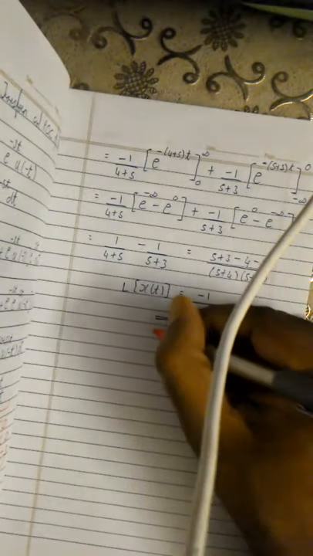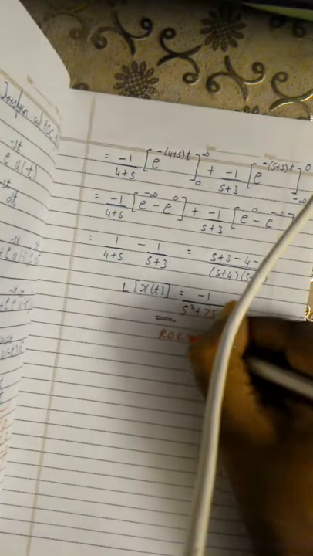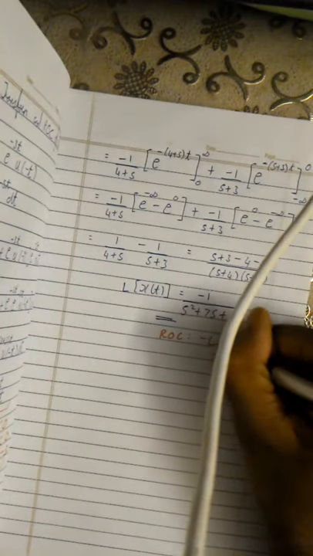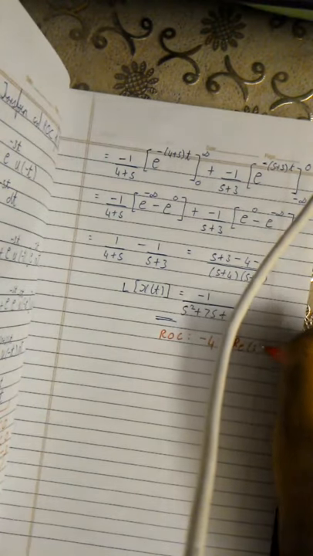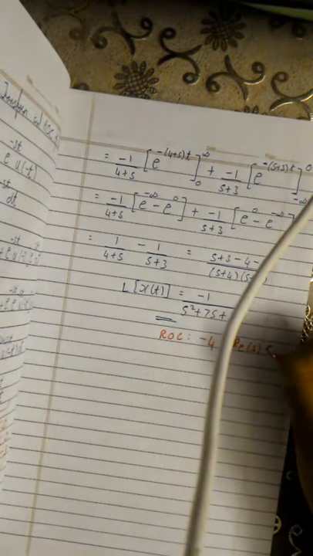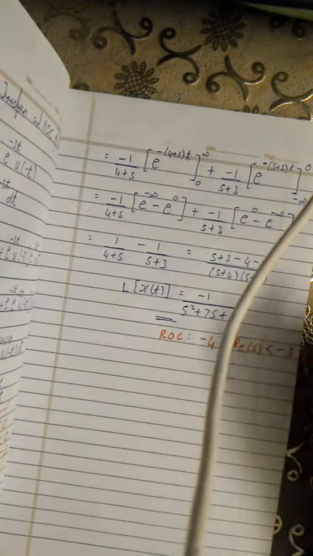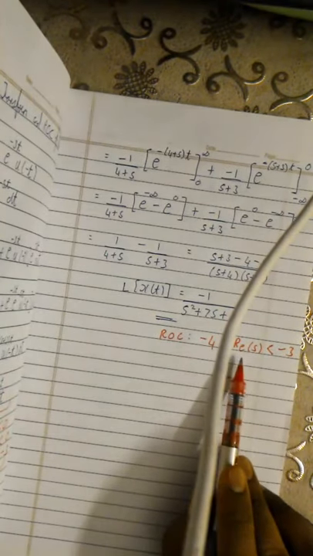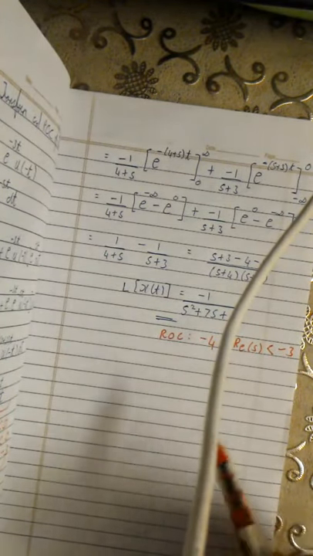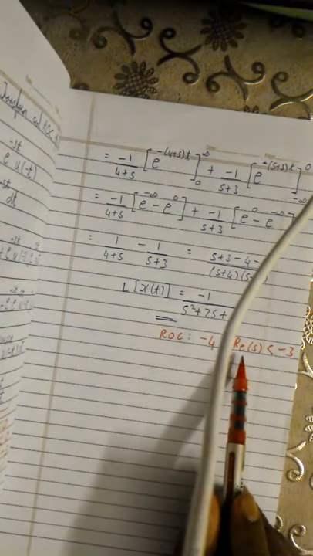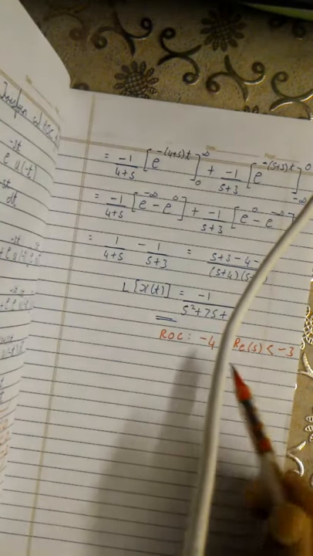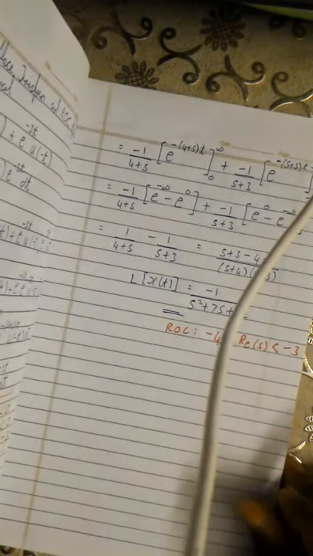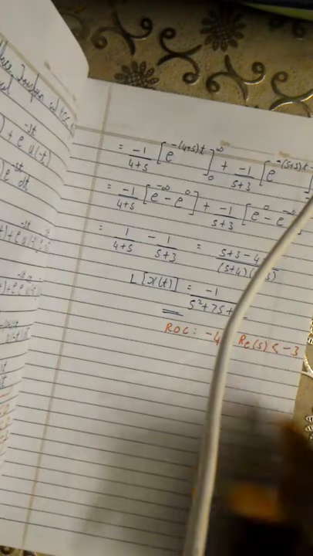And the ROC is defined as minus 4 less than sigma, or you can write real part of s, less than minus 3. The reason why I am writing real part of s or sigma is because in the question paper, this format can be asked anyway. Sometimes they can put sigma over here, or sometimes they can put real part of s. So I want you all to familiarize with both the names. Okay, so this is the answer.